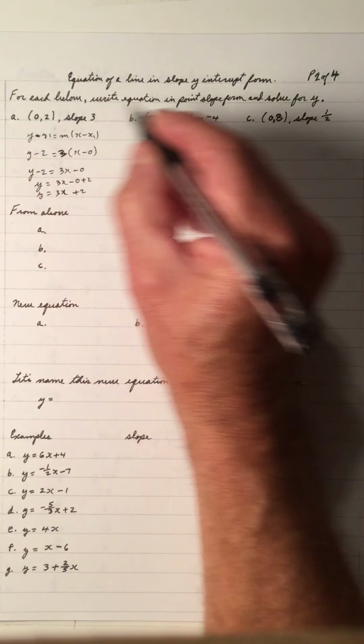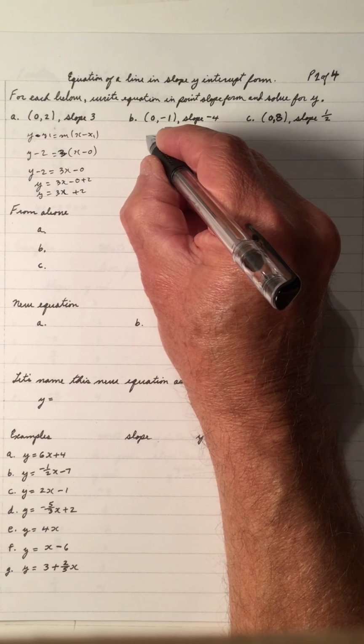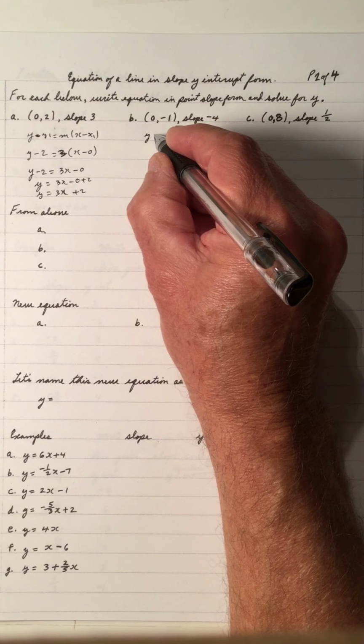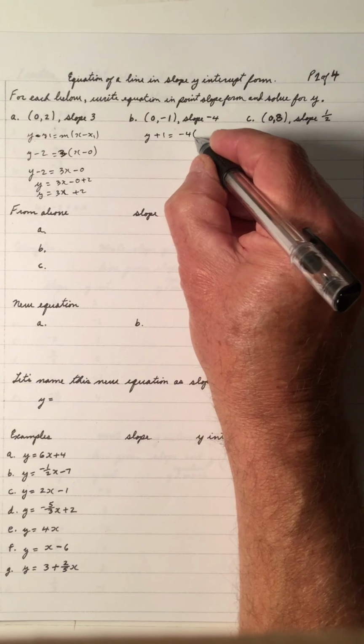Okay, let's try another one. We have a point and a slope. Point slope form is y plus 1 equals negative 4 times x minus 0. And we have to solve this for y. Solve it for y, so we remove the brackets first. So negative 4 times x is negative 4x.